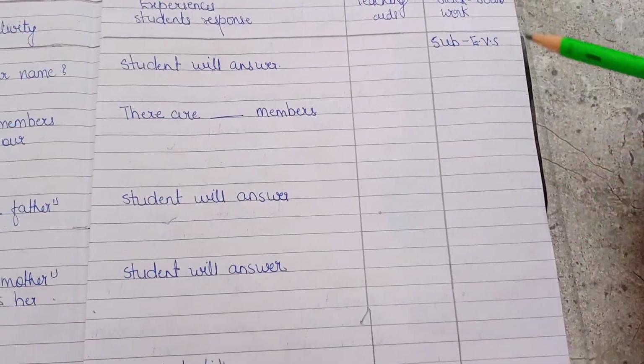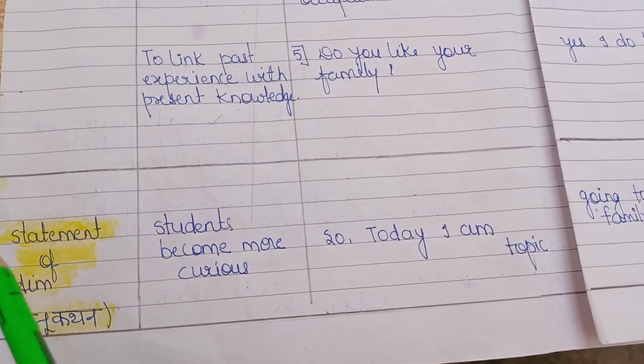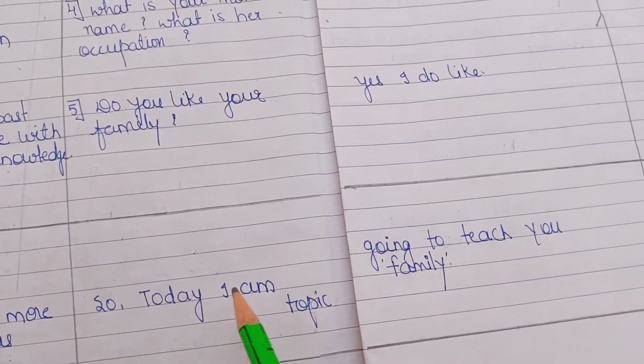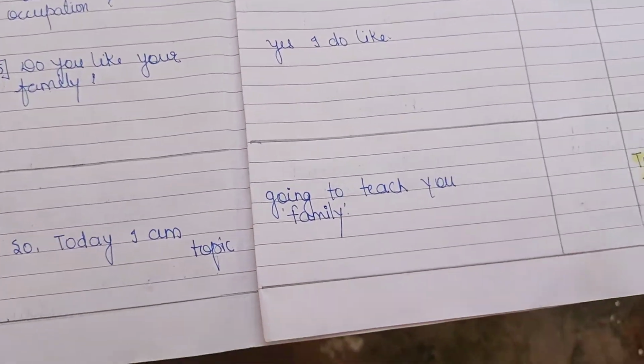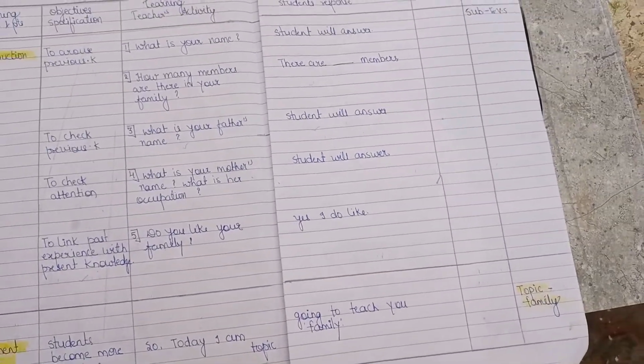Here you can see the subject. Okay. After that we have to give our statement. We have to announce our topic. Here you can see. Okay. So we have to write the topic on the blackboard also. This is the overall look.